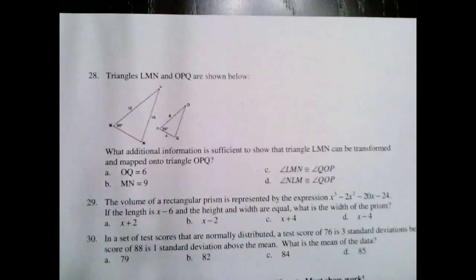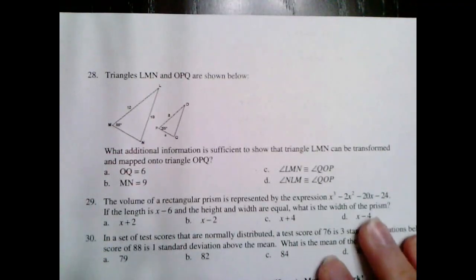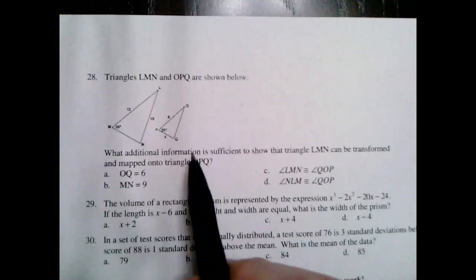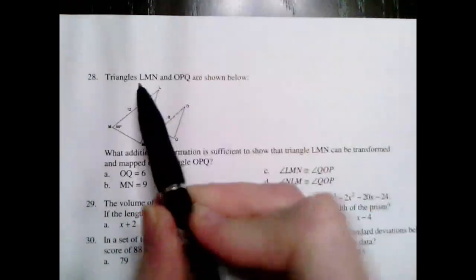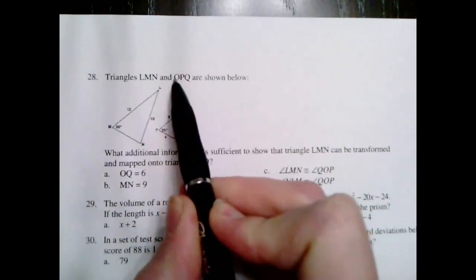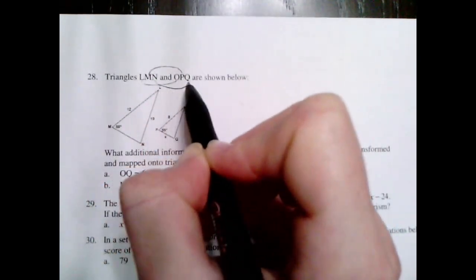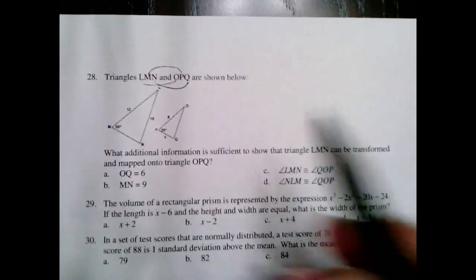28. Triangles LMN and OPQ are shown below. What additional information is sufficient to show that triangle LMN can be transformed and mapped onto triangle OPQ? So, important to keep in mind that the order of these letters is extremely important. If I'm saying LMN and then OPQ, that means L corresponds to O, M corresponds to P, and N corresponds to Q. So just keep that in mind.